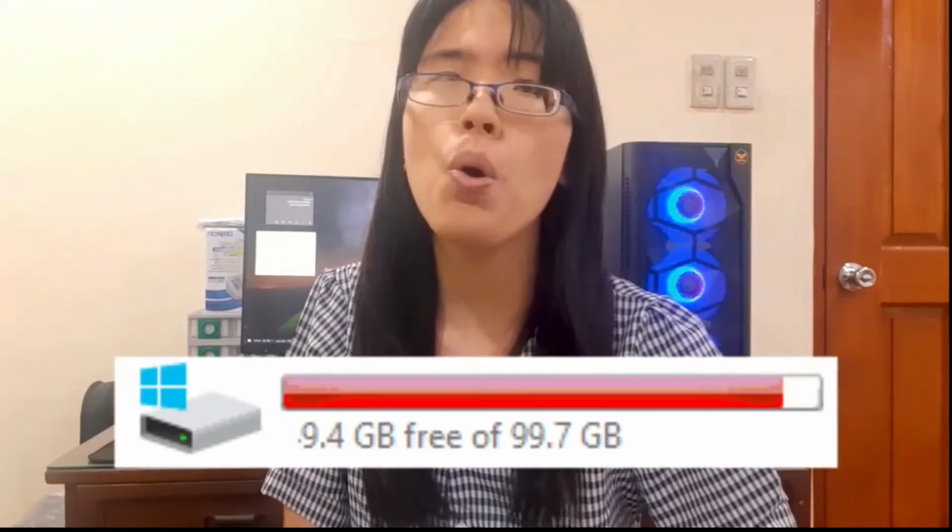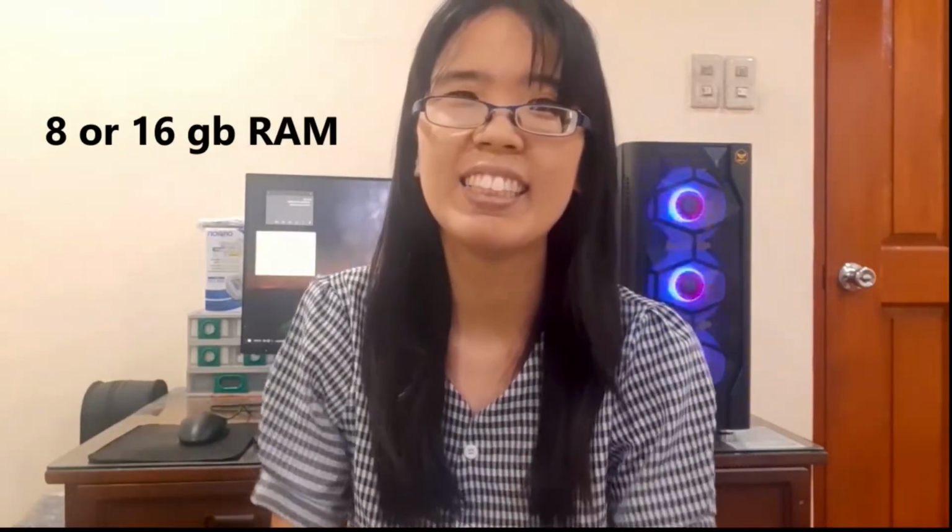Important na malaki ang space sa iyong desktop because you're handling with Photoshop, After Effects, Premiere, or other editing softwares. And bawat project files nun, it takes up so much space. So, ang minimum requirement for a RAM is 8 gigs or kung kayang 16 gig na.